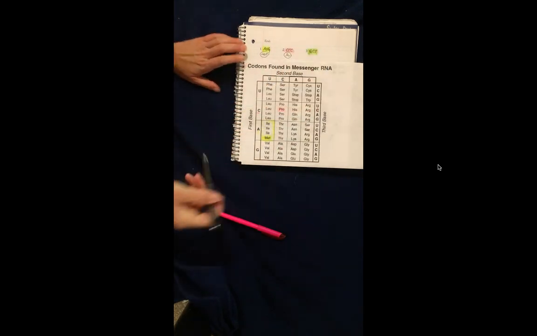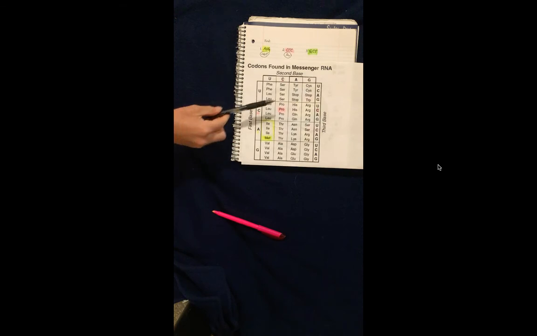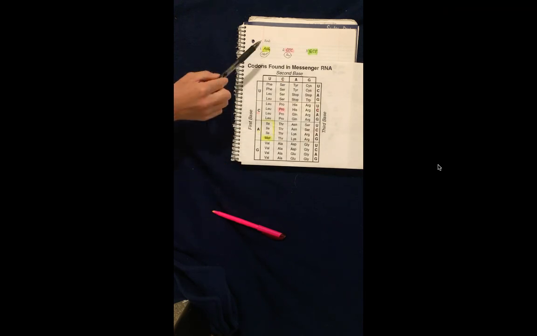Okay, so notice how for some of these there's repeats, like these are all ser, these are all pro, these are all threonine, these are all alanine. And that's possible, of course, that you can get multiple codons coding for the same one amino acid.